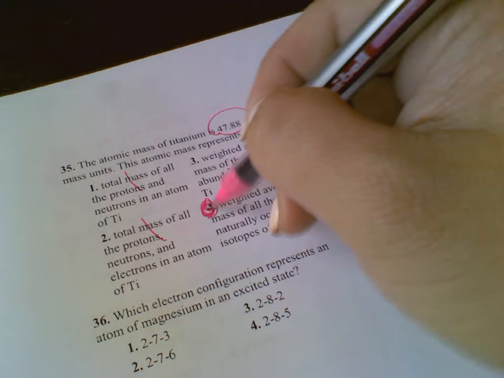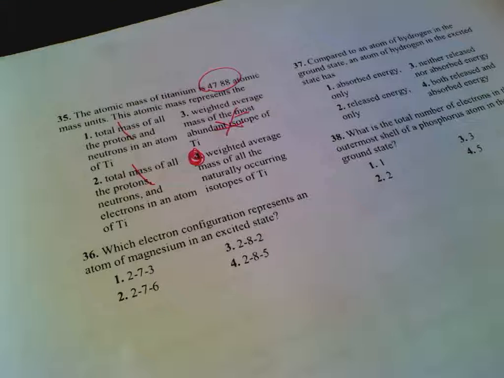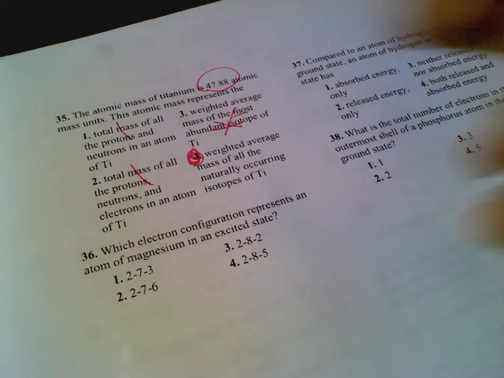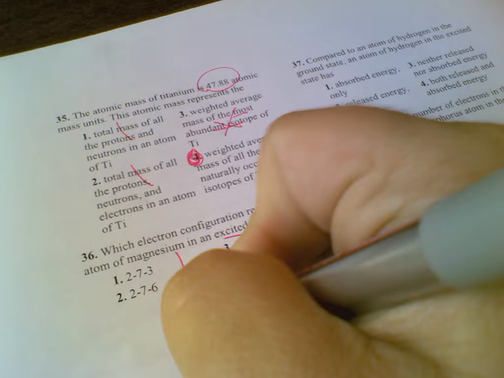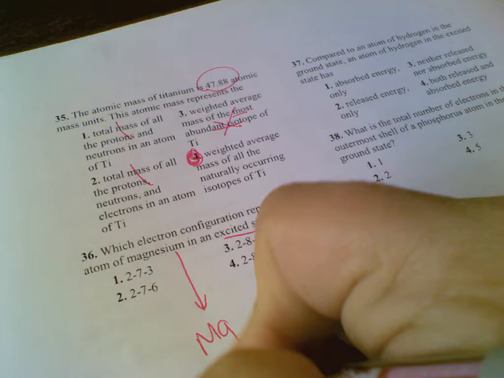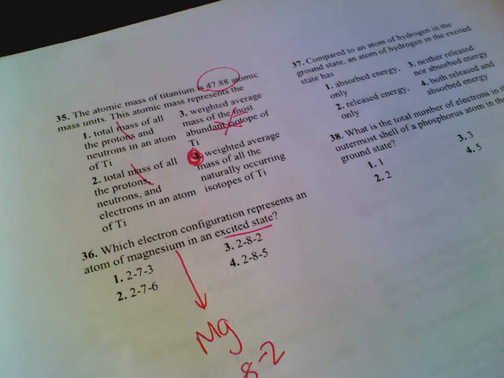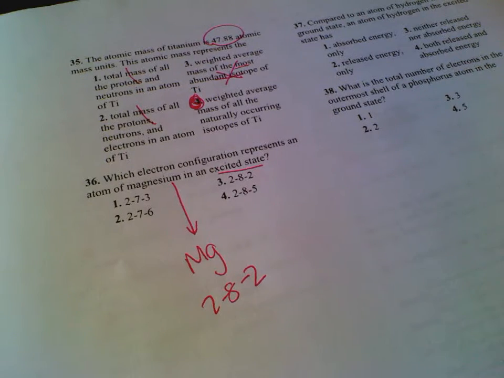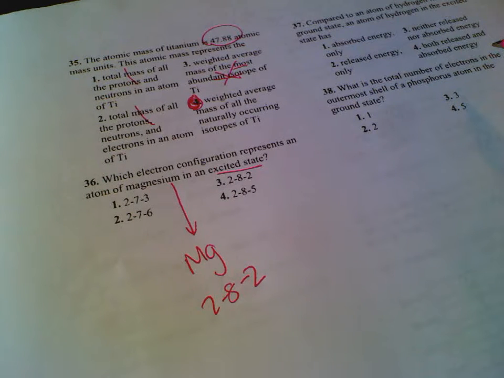36. Which electron configuration represents an atom of magnesium in the excited state? So magnesium, I think it's Mg. If I look it up on the reference table, I get 2, 8, 2. So I want basically the same electron configuration, but I want to move one. So I like choice 1, 2, 7, 3. Same number, but they move.